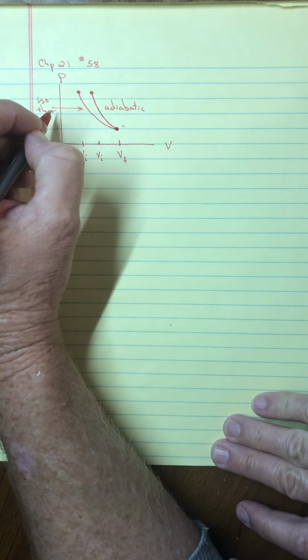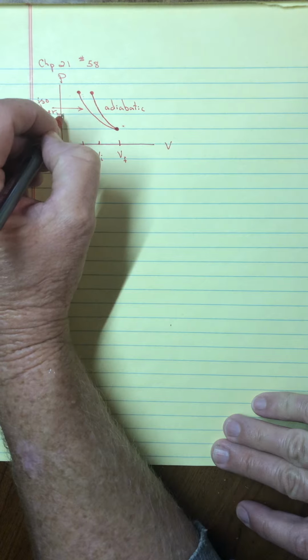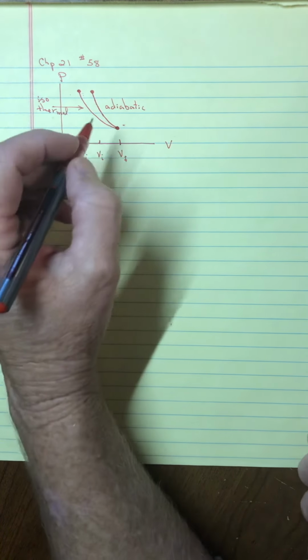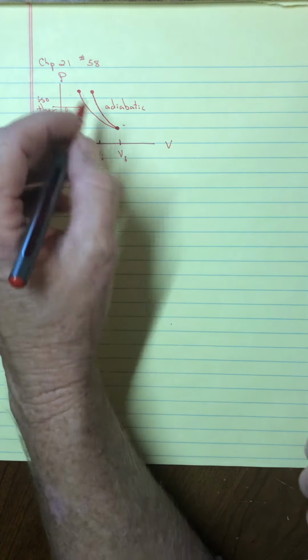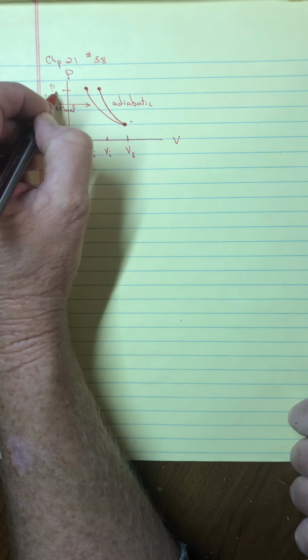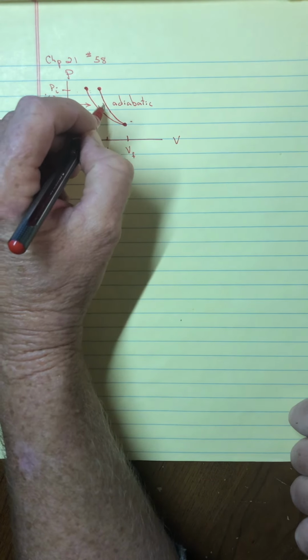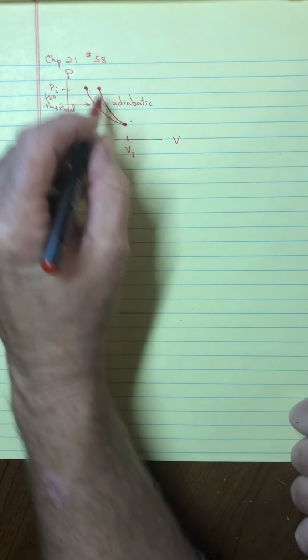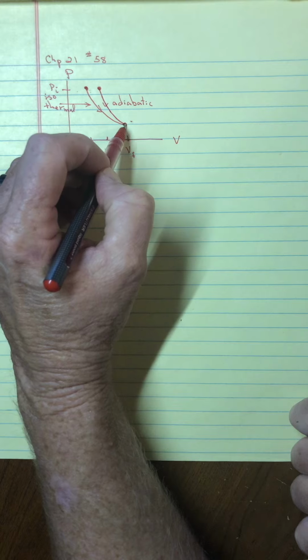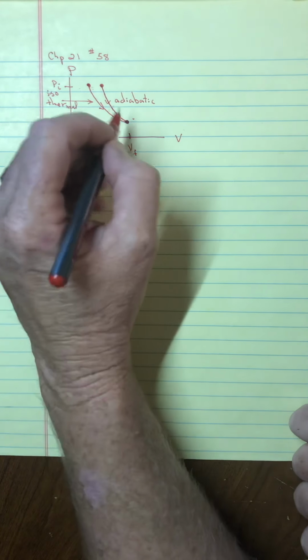Now, if you put them side by side, like I've just done, maybe you can, but they both have this steepness to them. So if they expanded, they'd be starting at a different initial volume, although maybe the same initial pressure, and as they expand, the adiabatic would be steeper than the isotherm, and then they would meet at some point right here.